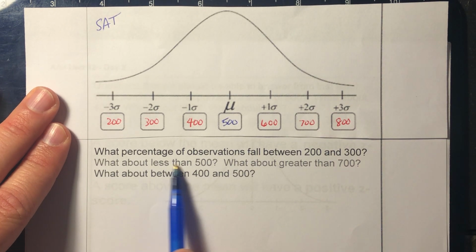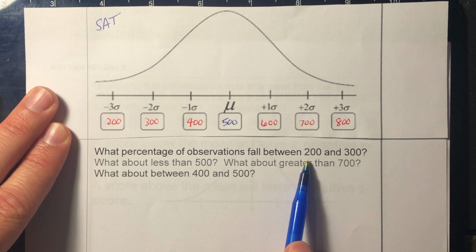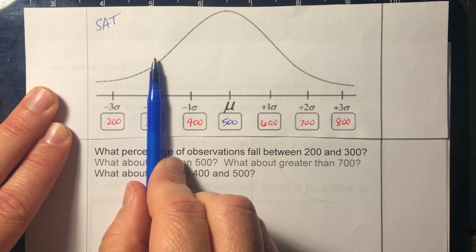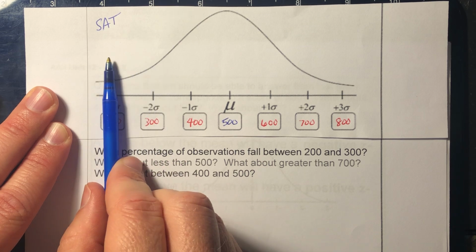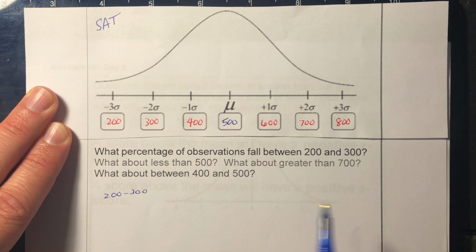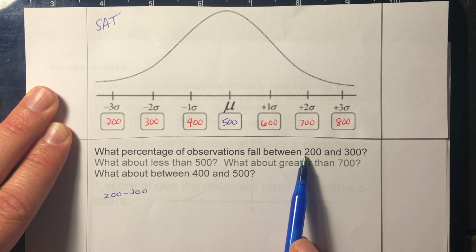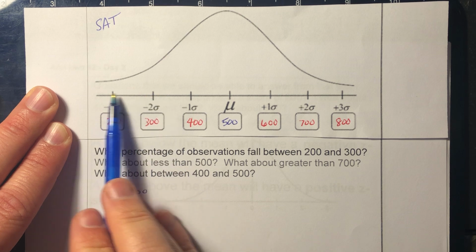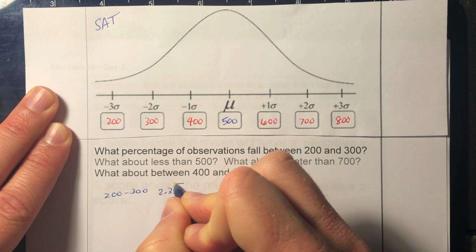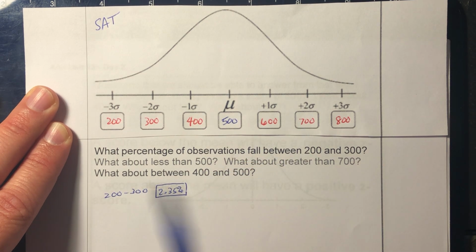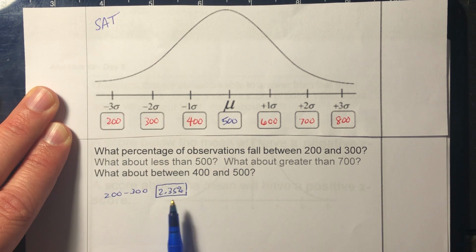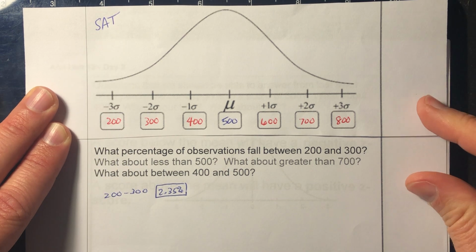Okay. Now, what percentage of the observations fall between 200 and 300? So that was the 2.5, and this was the 0.15. So between 200 and 300, I'm not sure if I said that correctly, but between 200 and 300, we're right here. Well, that's going to be 2.35%. So remember, this is 2.5 to the left, but when you subtract that 0.15, that's how you get your 2.35.